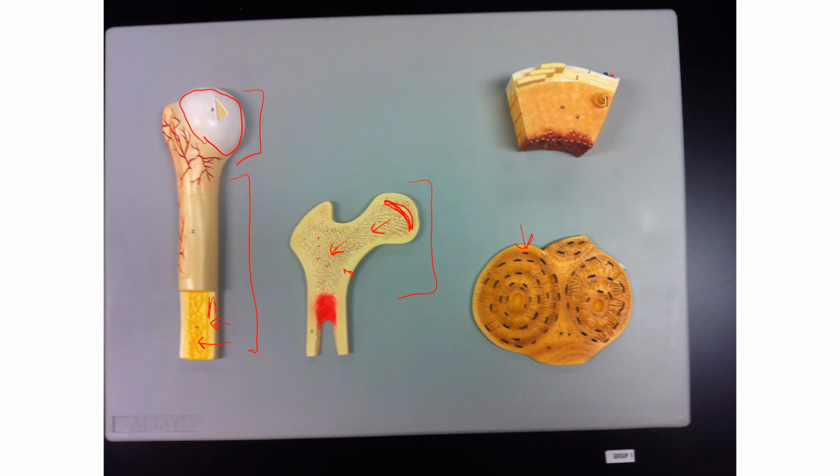On this diagram, you can see the osteon. So the whole structure here is an osteon. And this is a nice and circular osteon. It has these concentric lamellae. So we know that that's compact bone. And right over here, you can see circumferential lamellae.